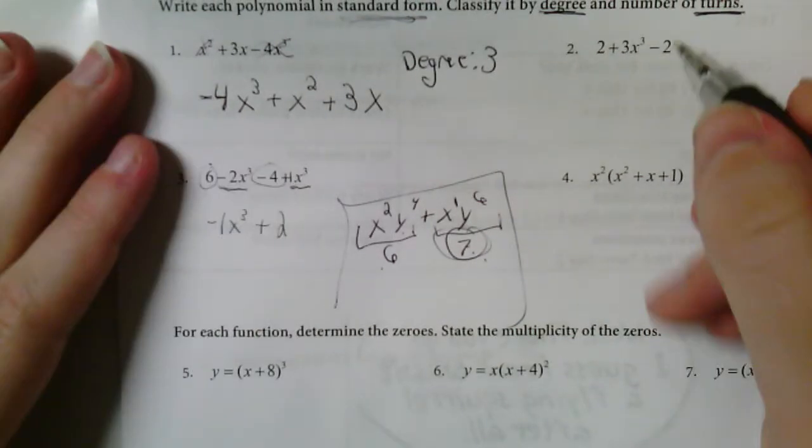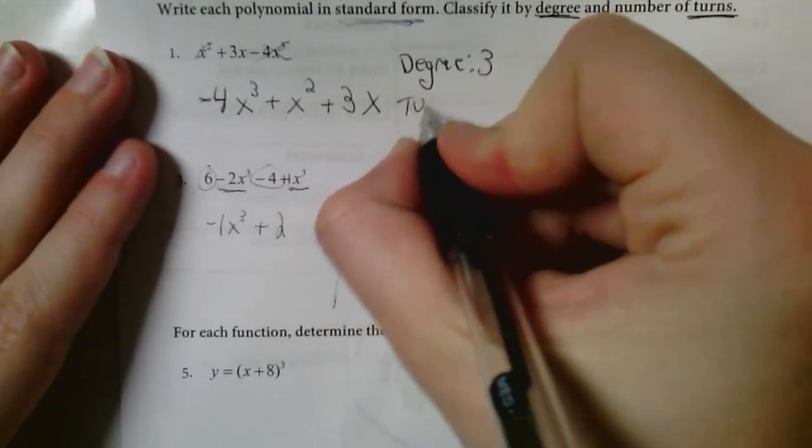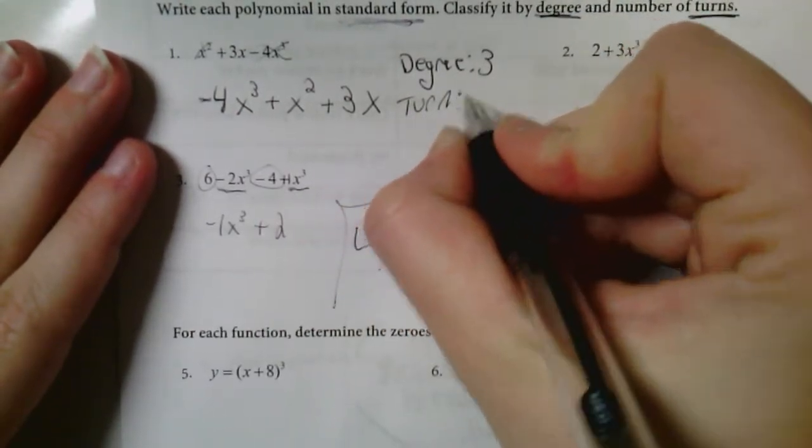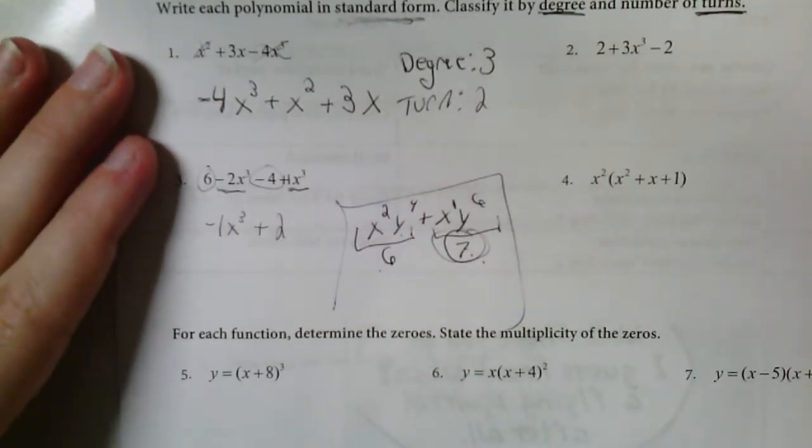Then the number of turns, that's the easiest part. Turns is always just one less. So if this is 3, this one's going to be 2. That's done. There's no real math there. It's always just one less than the degree.